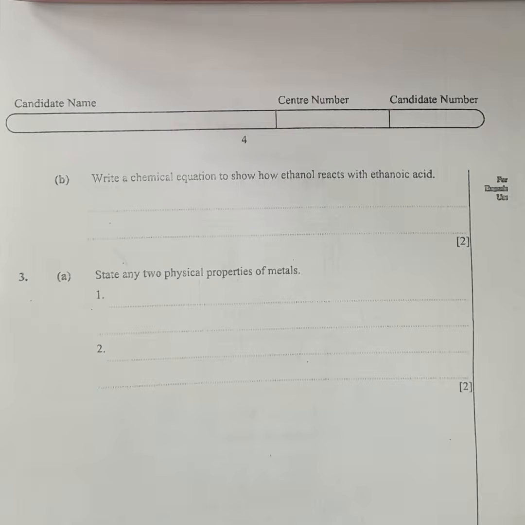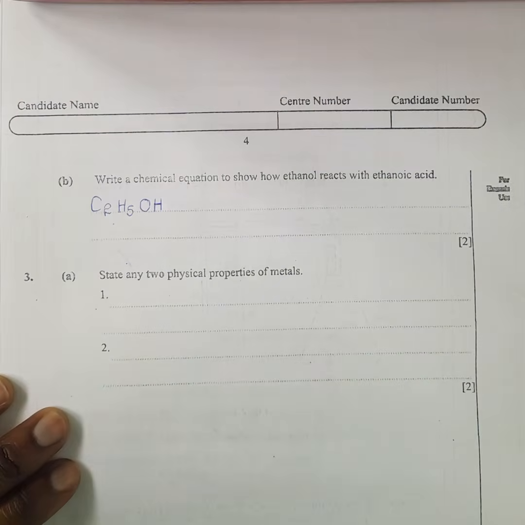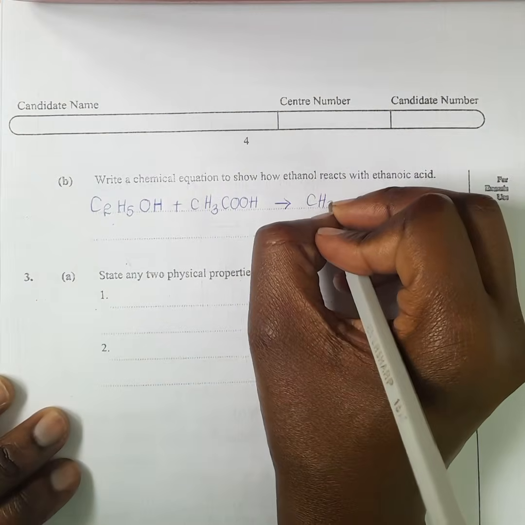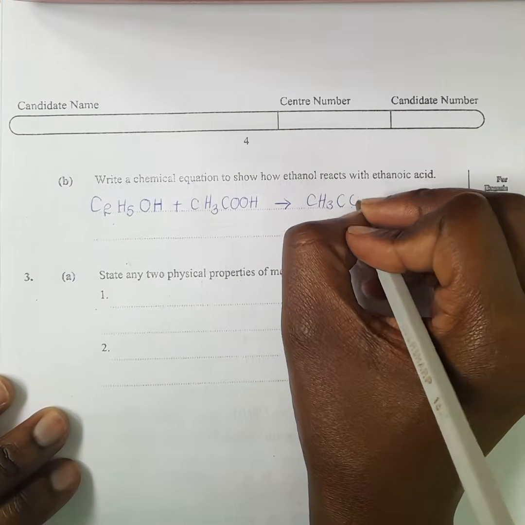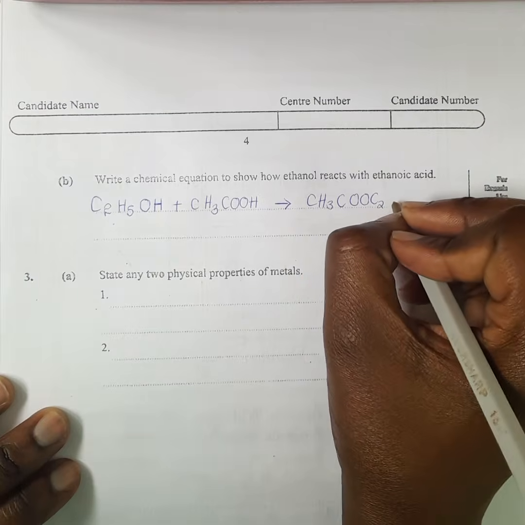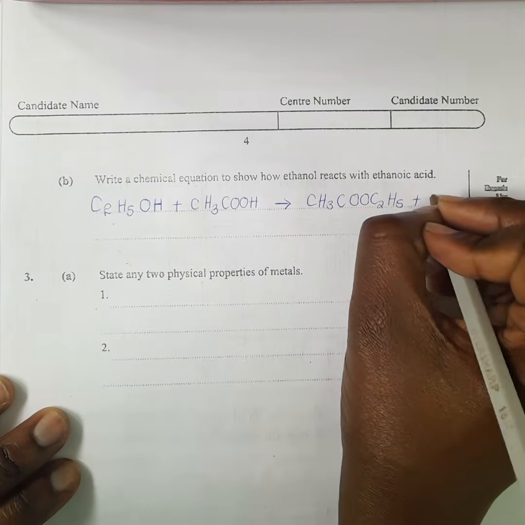So I'm going to write it down. C2H5OH is the chemical formula of ethanol. I want to write the chemical formula of ethanoic acid. CH3COOH is the chemical formula of ethanoic acid. These are going to give us ethyl acetate, which is CH3COOC2H5, plus water.